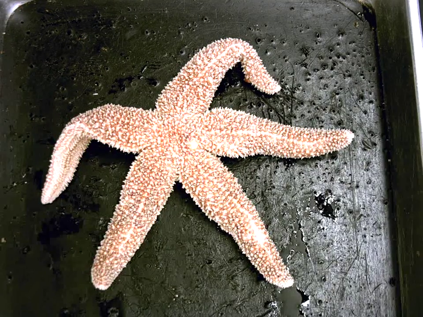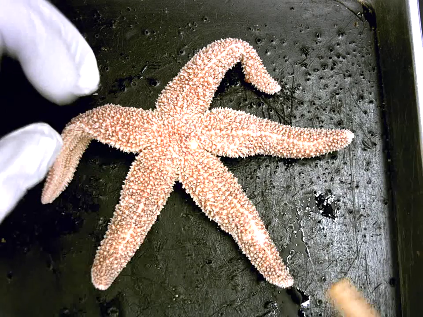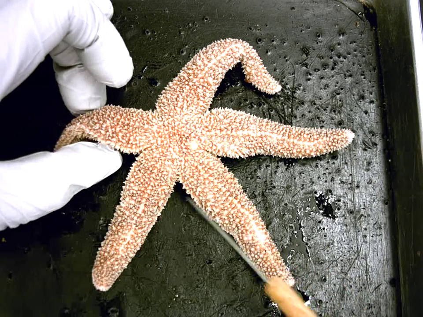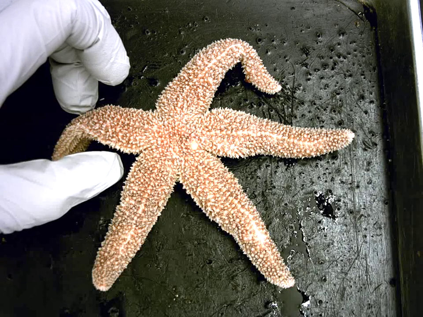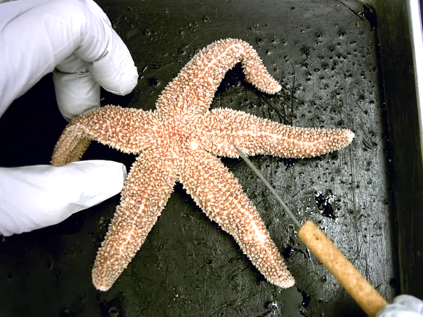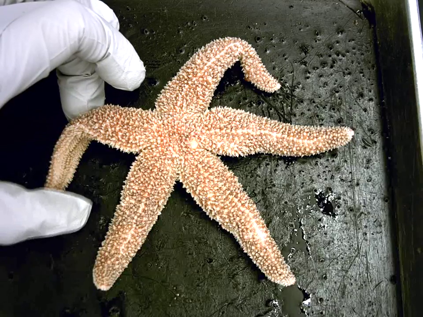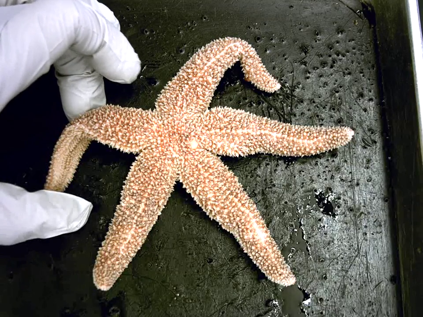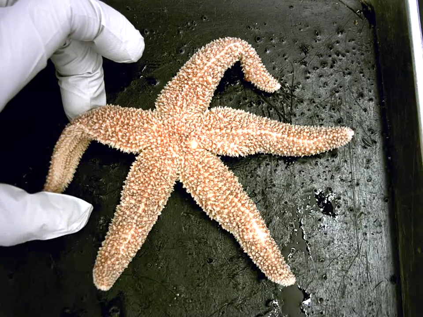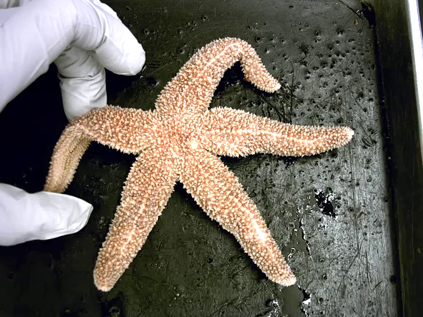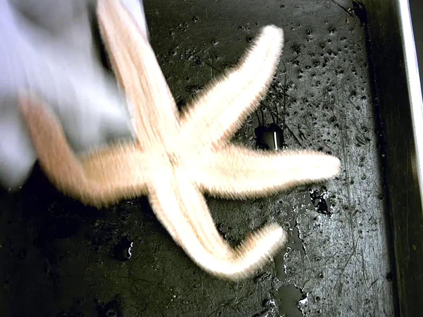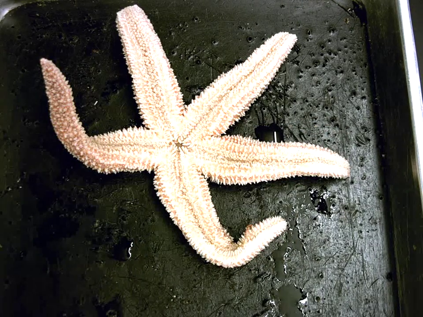All right, so we're looking at the external features of a sea star. We'll start with explaining that we're looking at a side of the animal that does not possess a mouth, and so we call that the aboral side. We use these terms to describe radial animals that wouldn't have descriptions like dorsal, ventral, anterior, posterior, because they lack a head.